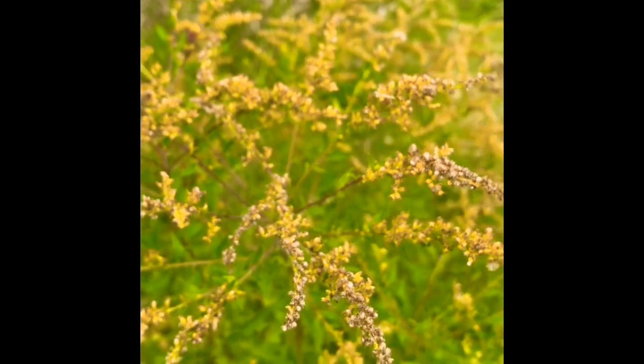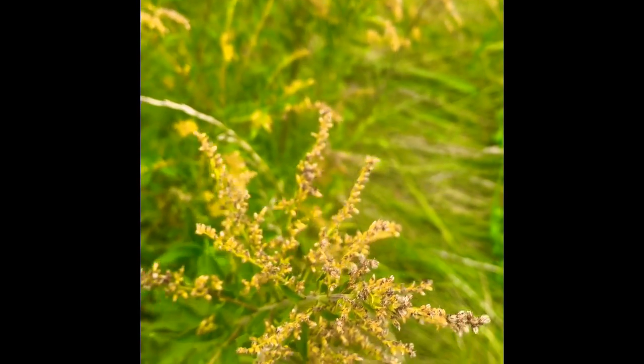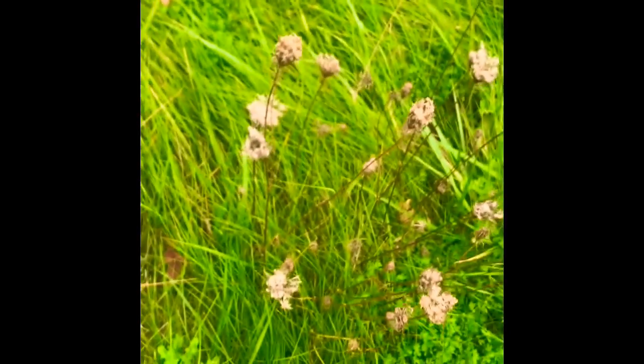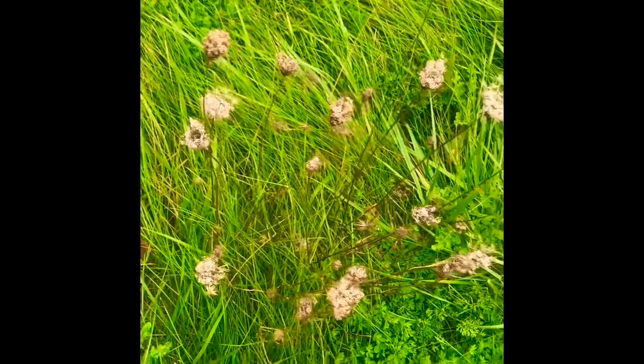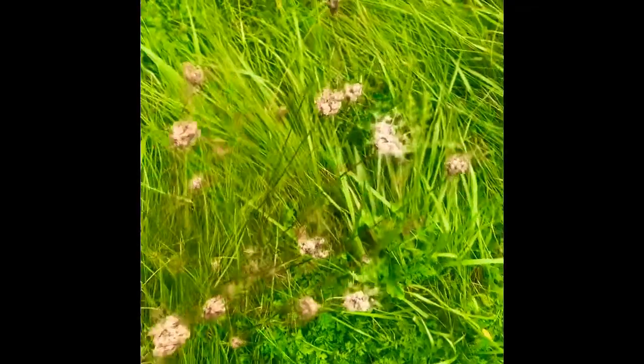And the central stems and the apex have branches from which several small yellow flowers sprout. And in the case of Queen Anne's lace, I identified this because it's a herb-like plant.